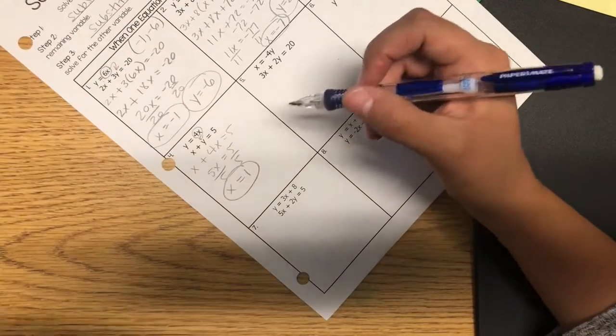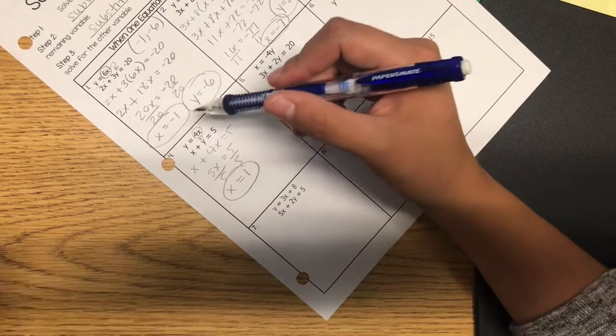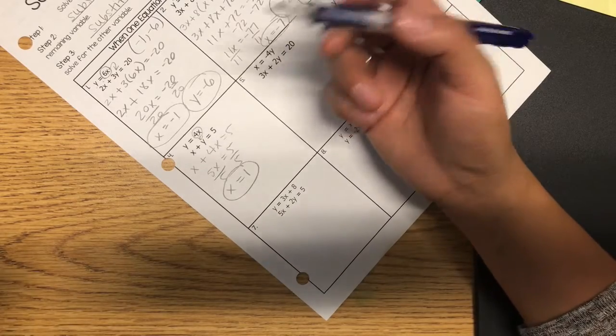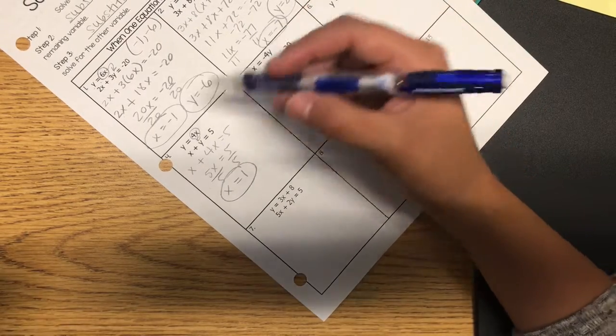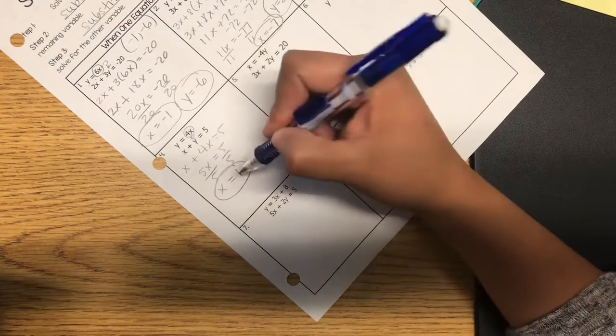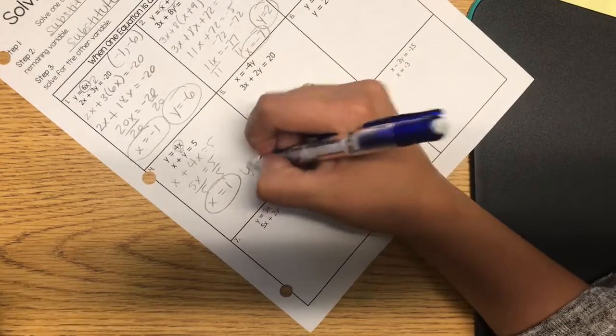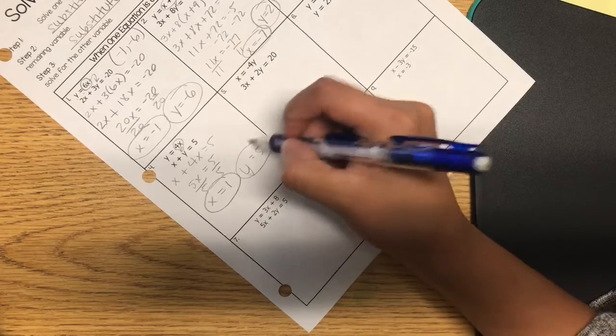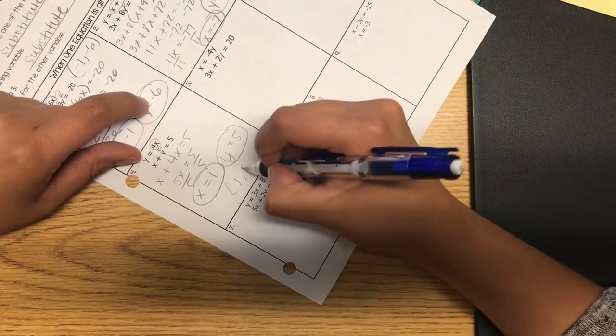Again, to find the y value, we're going to substitute that back into one of the equations, whichever equation you find fit. So if I substitute it into the first equation, 4 times 1 is 5, so y equals 5. So my ordered pair for that one is 1, 5.